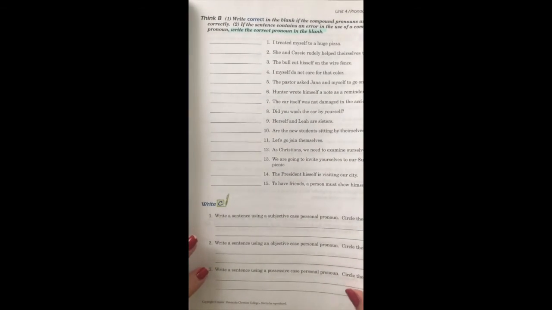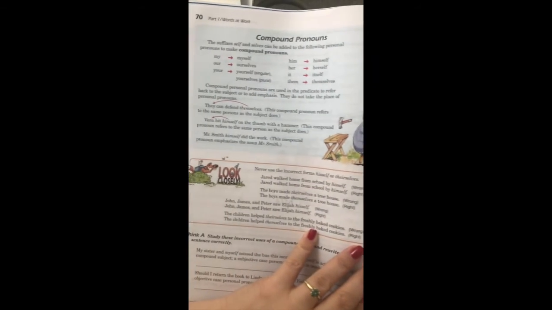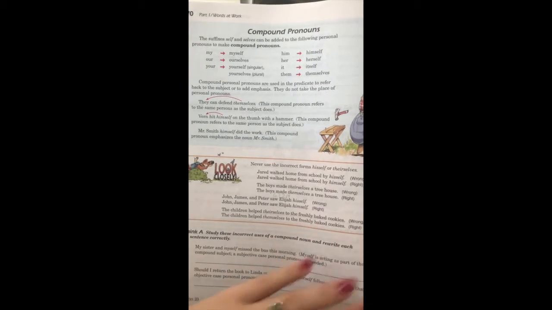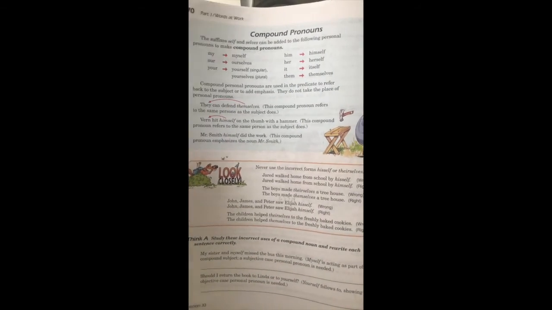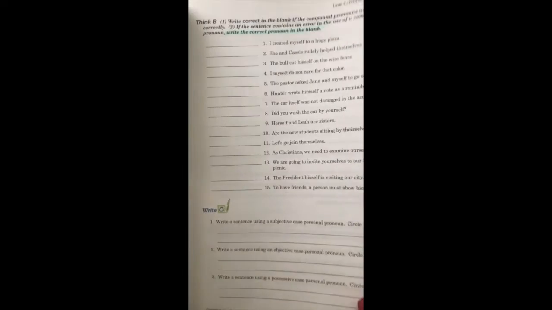And don't forget to go to your compound pronoun section if you need to as well. Remember, we have them over here on page 70. So if you need help, go back to page 67 and page 70. You will have all of your answers there if you don't quite remember all of the different forms.